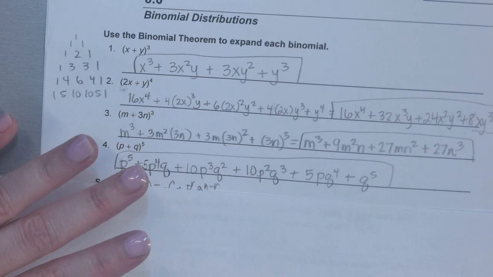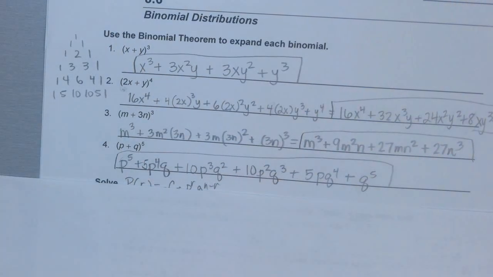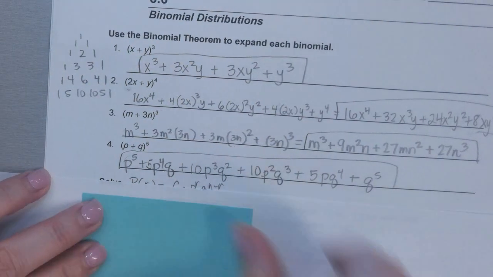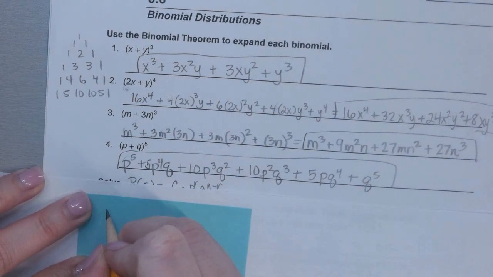Okay, so let's just do that one now. So you have the 1, 4. Oh wait, I just did math wrong.